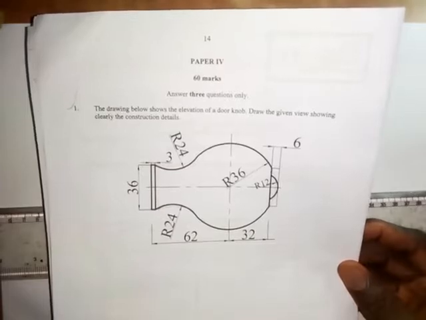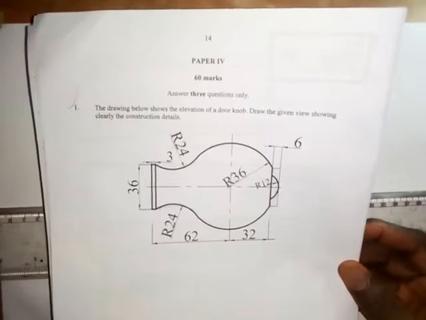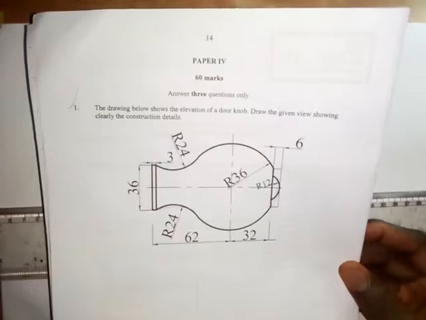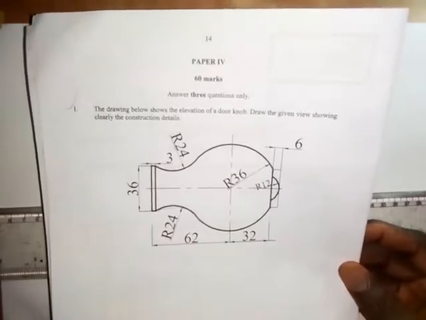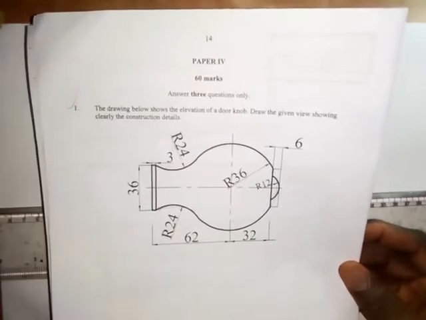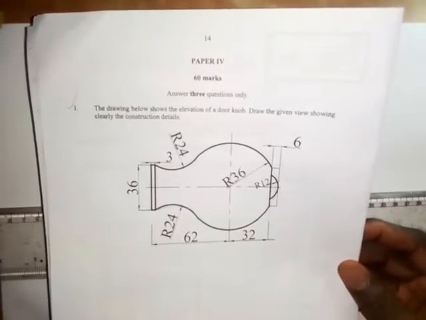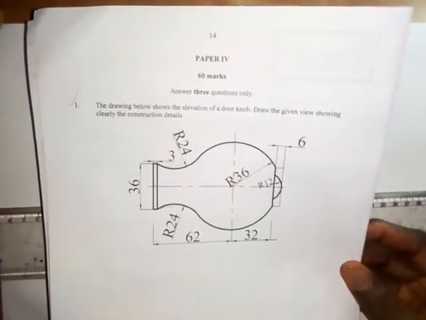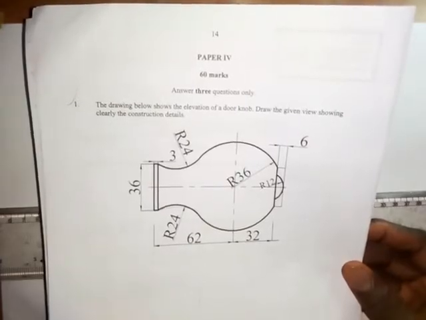So if you practice and you solve different problems on a particular topic, whenever another question from that topic is given to you, no matter how the question is framed, you'll be able to solve that problem. All right. So the question that you have seen on the screen is an exam question, and I want to show you how to solve this problem. It has to do with the application of the principles of tangency. And as we have here, the drawing below shows the elevation of a doorknob. Draw the given view showing clearly the construction details.